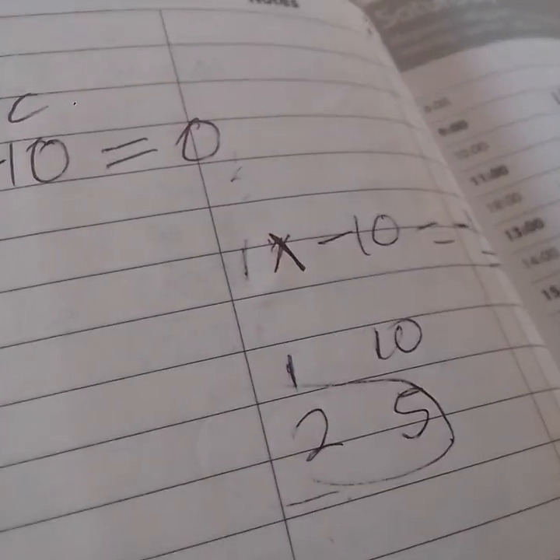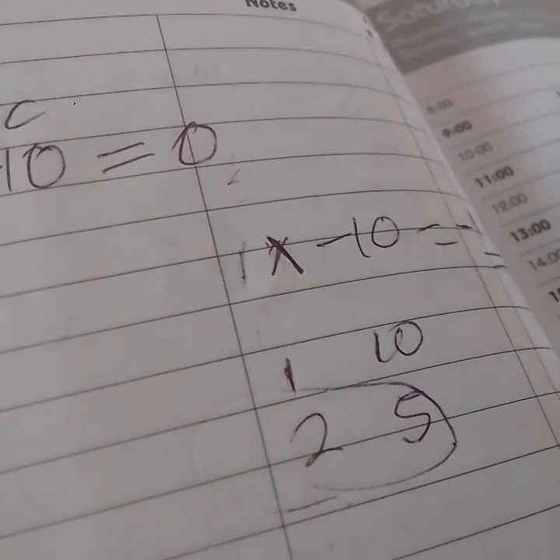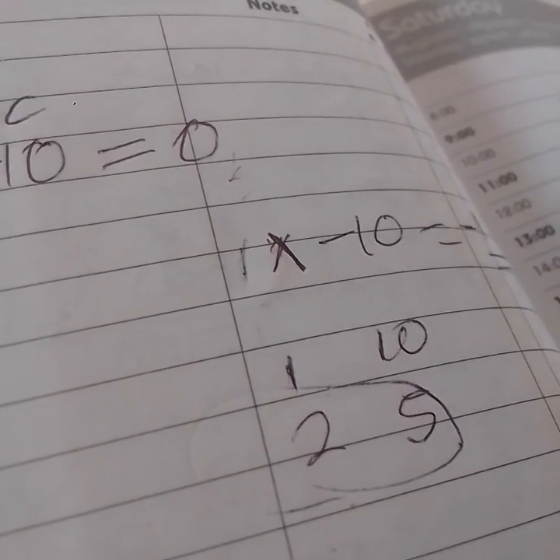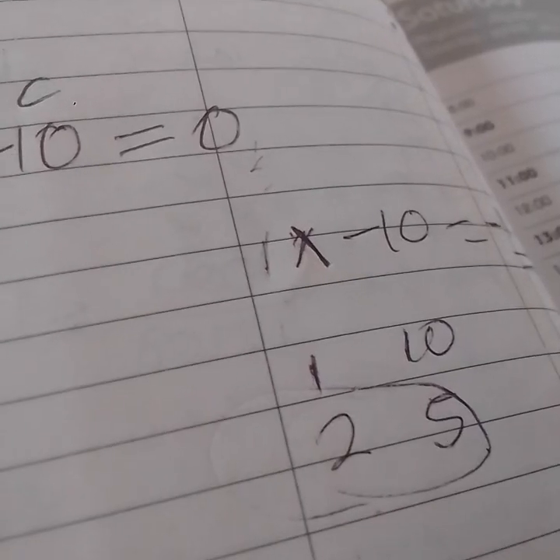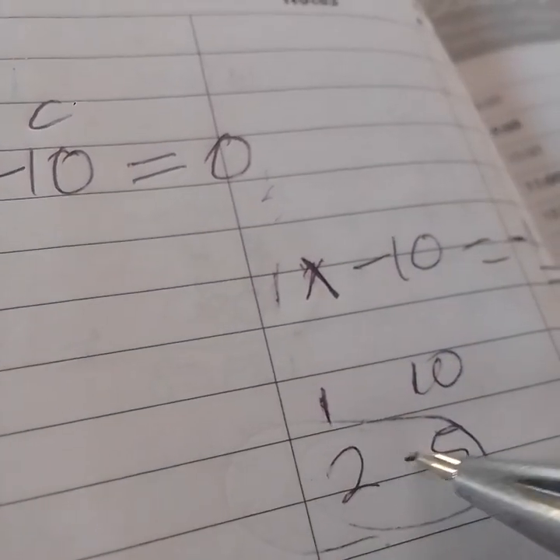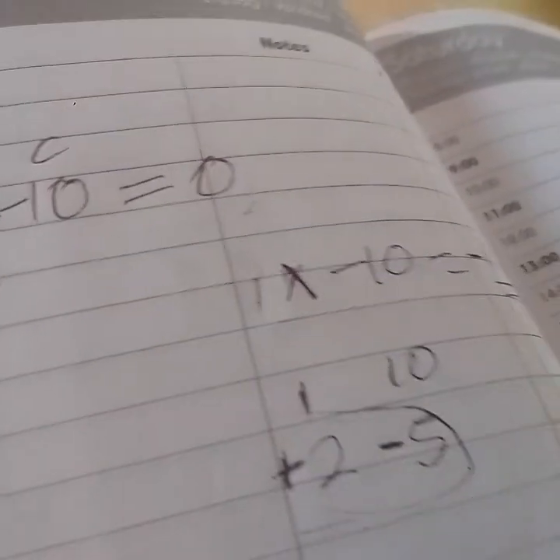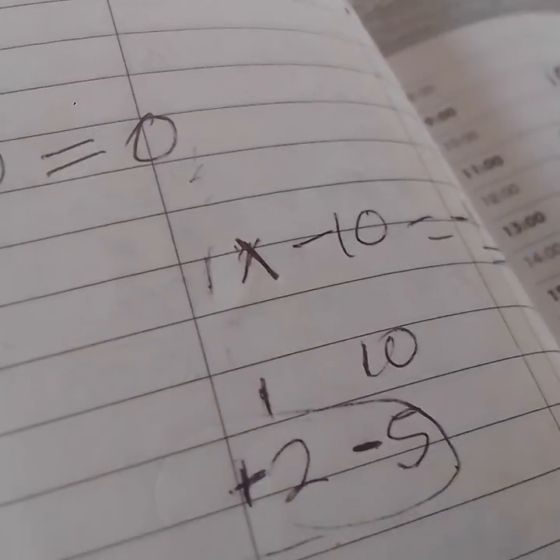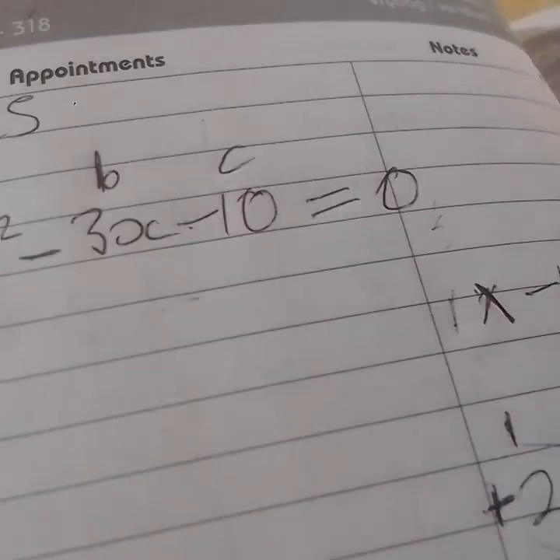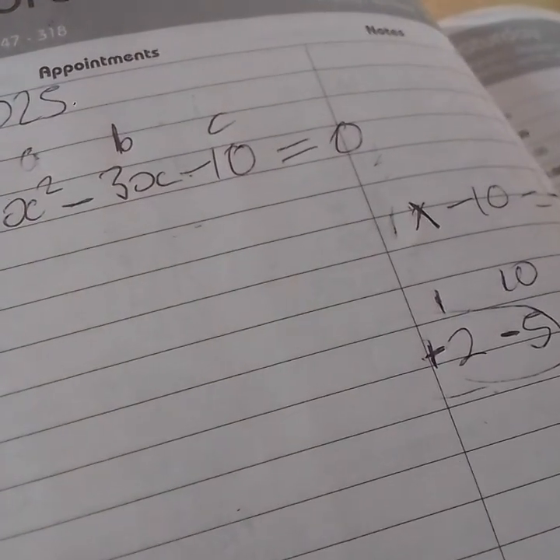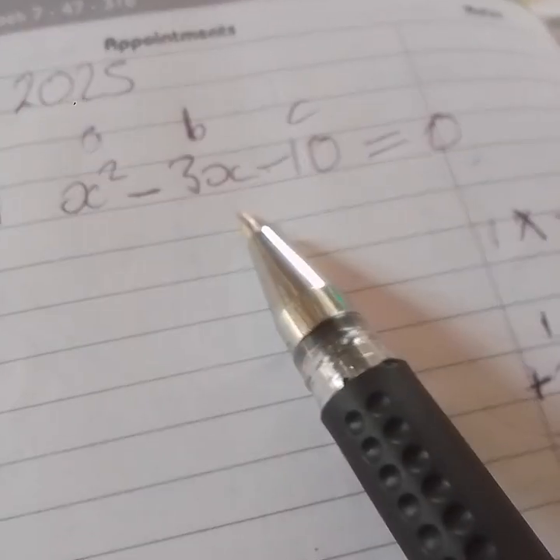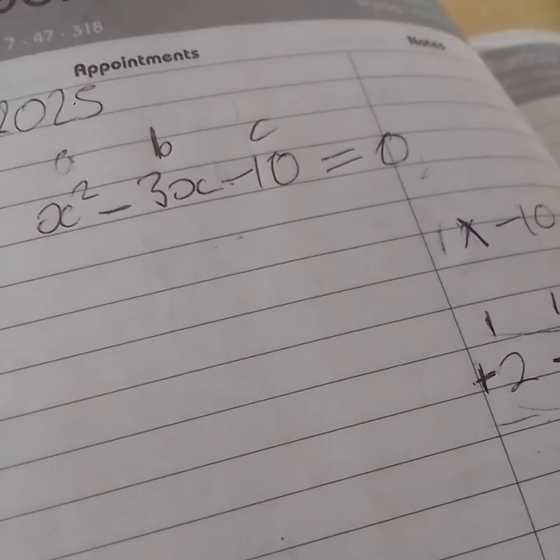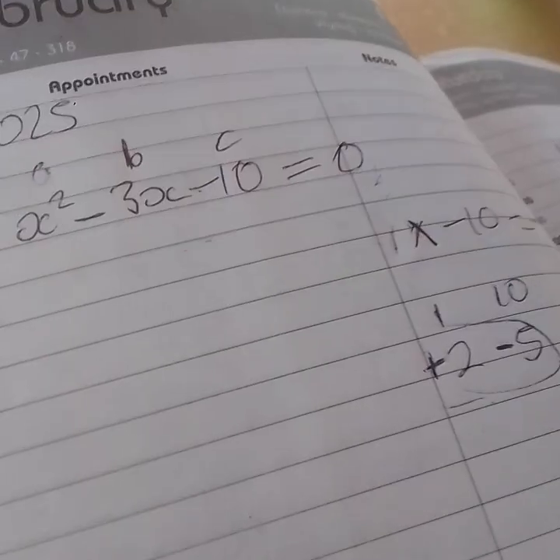So now if I have 2 and 5, if I say 2 times 5, I get 10. But remember, my 10 has to be negative. So that means one of these numbers needs to be negative. So I'm going to put the 5 as a negative and the 2 as a positive. So if I say positive 2 times negative 5, I get negative 10. If I say positive 2 minus 5, I get negative 3. So in other words, instead of negative 3, I'm now putting positive 2 and negative 5.